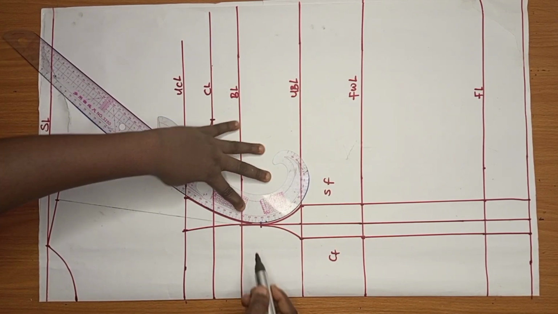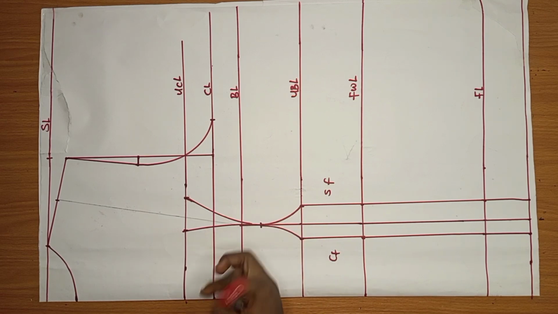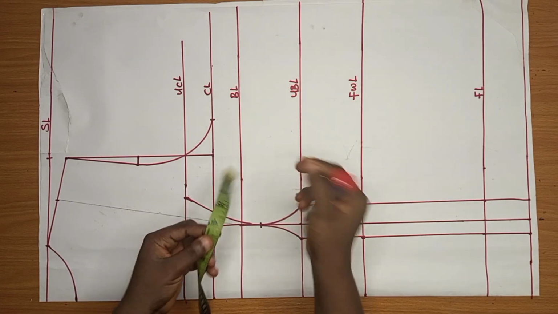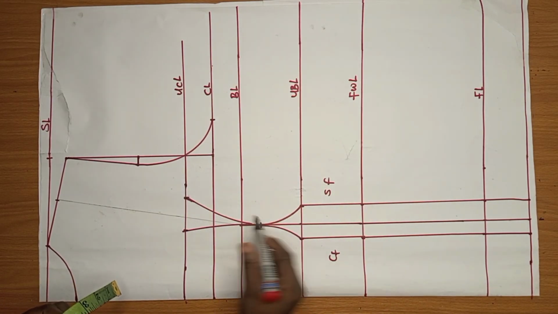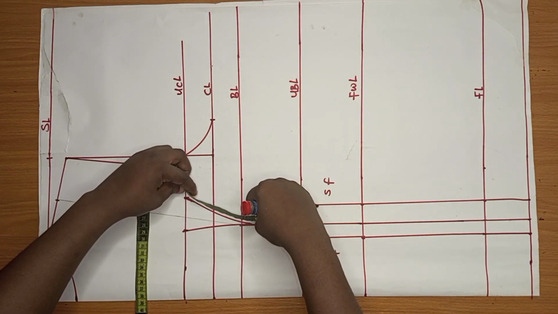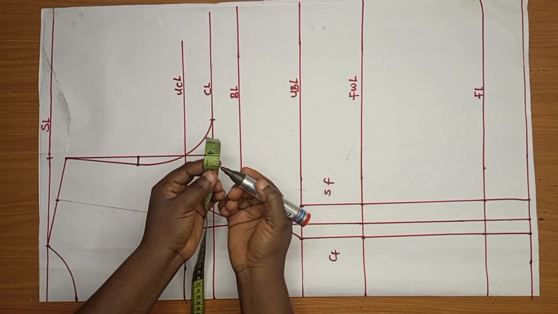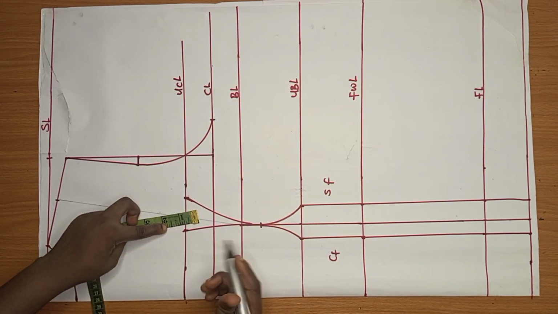The next thing I'm going to do now is to measure from this point here to the upper chest line point here. This is just to get the difference between the two cups. So the center front cup here is 4.25 inches, while on the other side, which is the side front, I measured it and I got 4.5 inches. So I'm going to increase the center front by 1/4 of an inch just to match the side front cup length, okay?